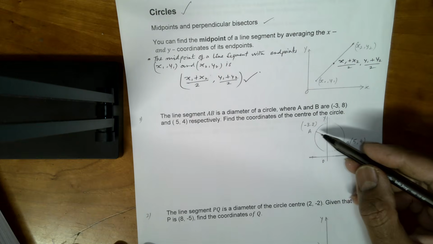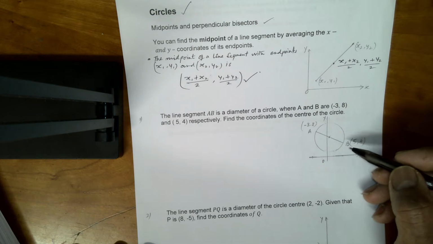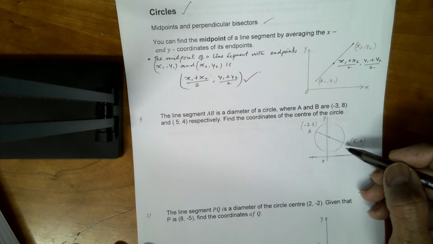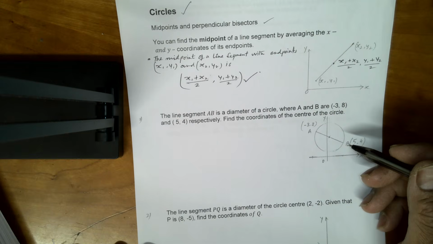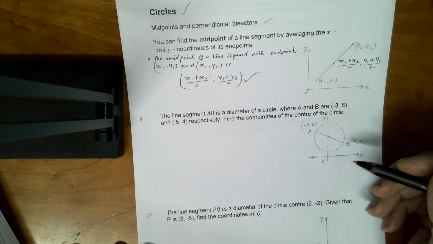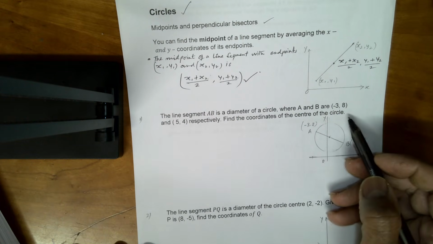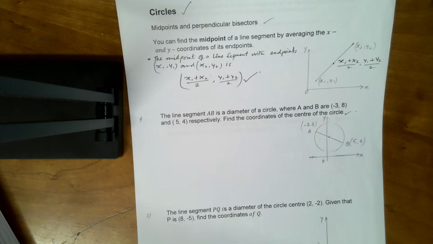This is only an estimation, not done on a grid, so if the points are a bit out of proportion, please ignore that. What we need to do, as asked in the exam, is find the coordinates of the center of the circle. That's the first one we will do.